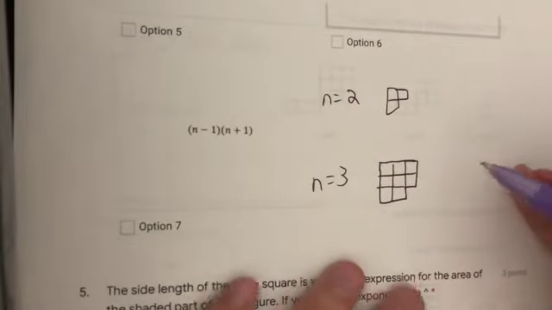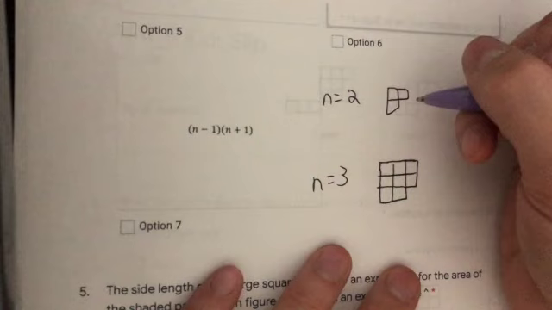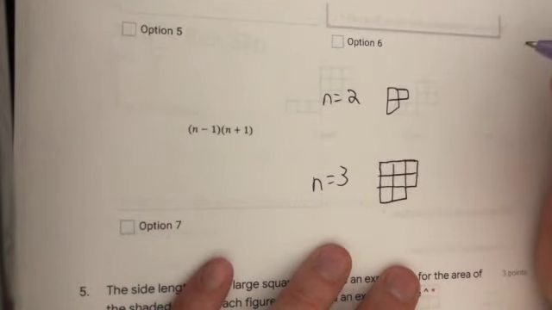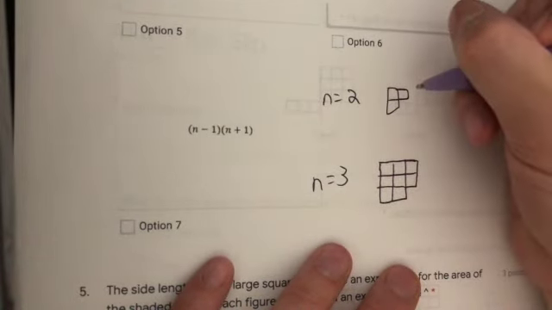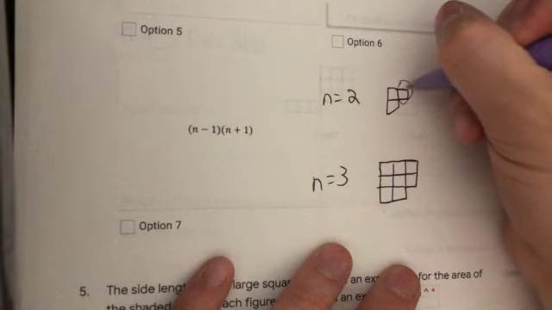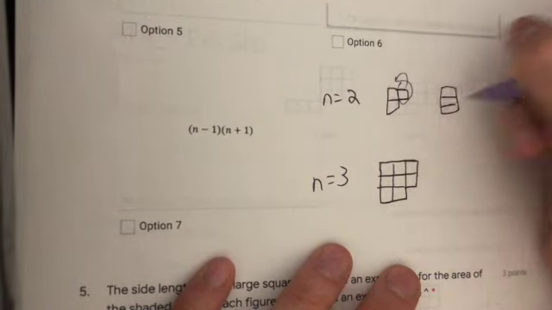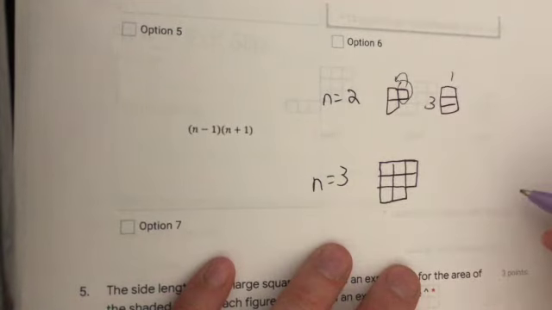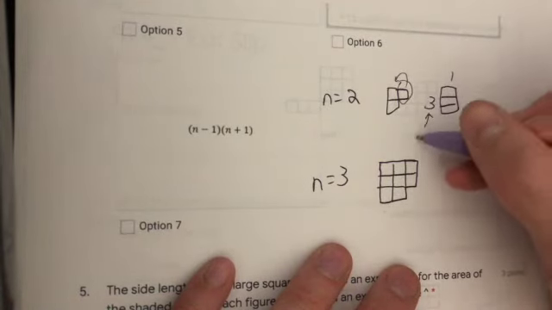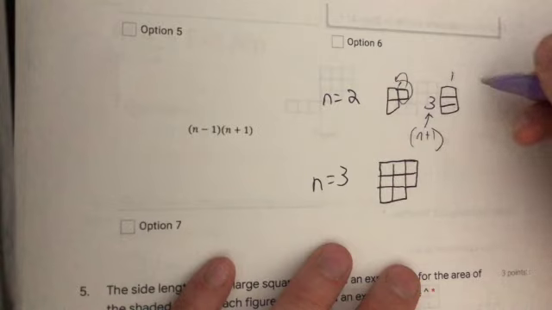So basically, where does the n minus 1 times n plus 1 come from? It's going to come from me taking this and putting it up there and turning it into a line, which is 3 by 1. And that 3 is n plus 1, and that 1 is n minus 1.